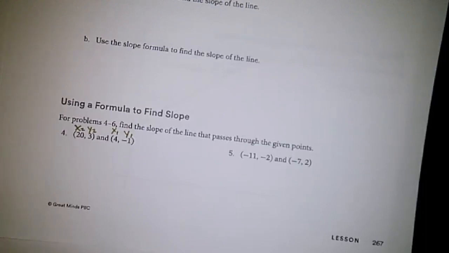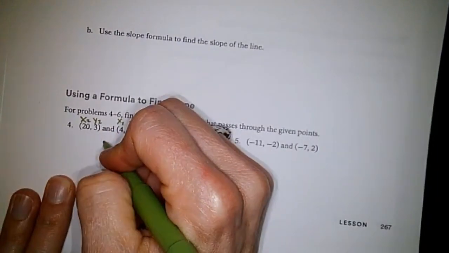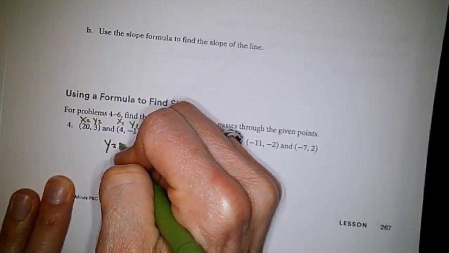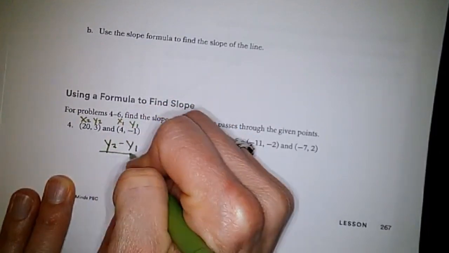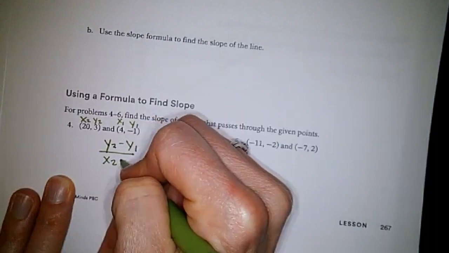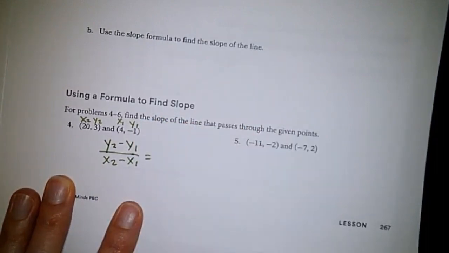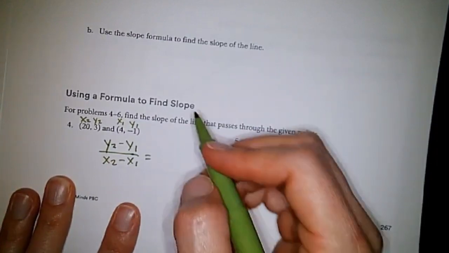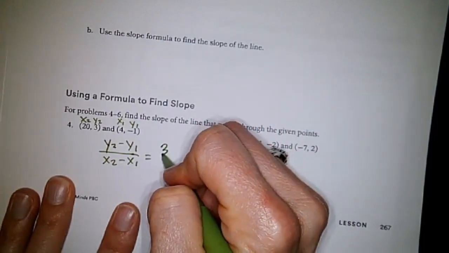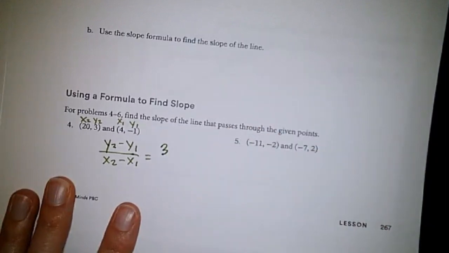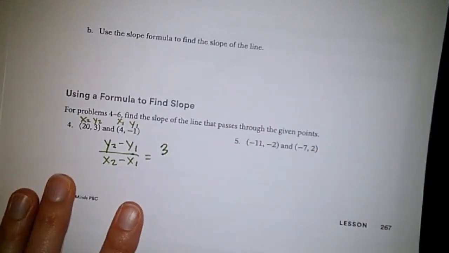Ready? Here we go. So, y2 minus y1 over x2 minus x1. What's my y2? 3. What's my y1? A negative 1.